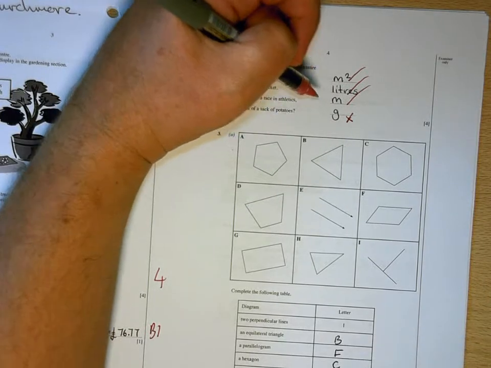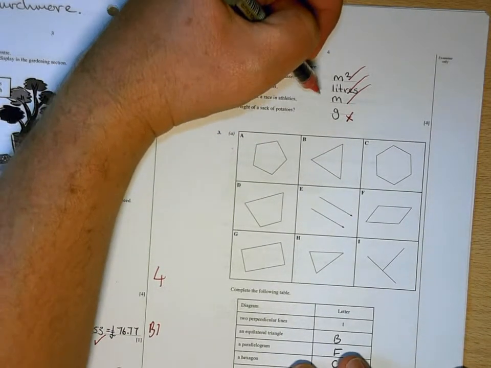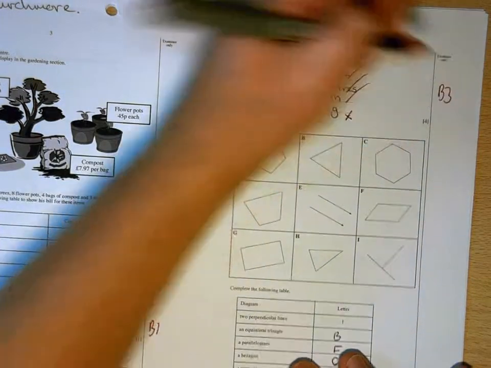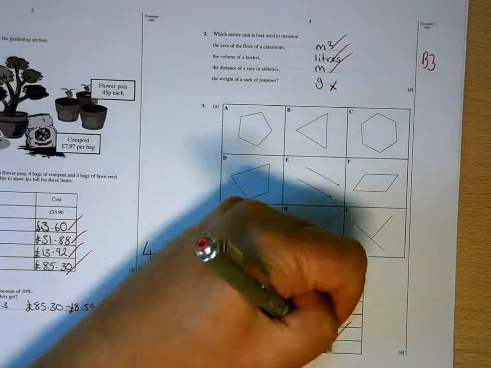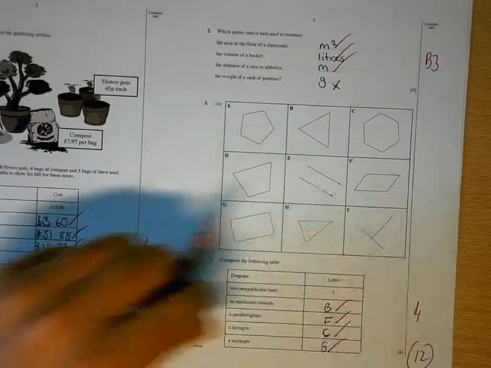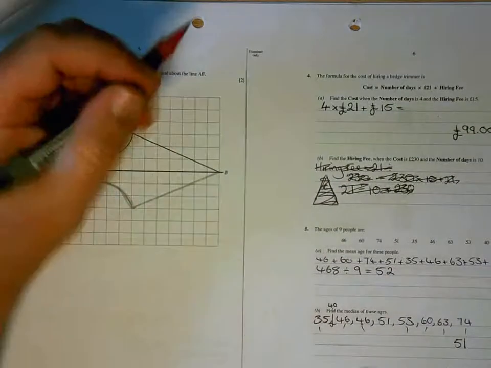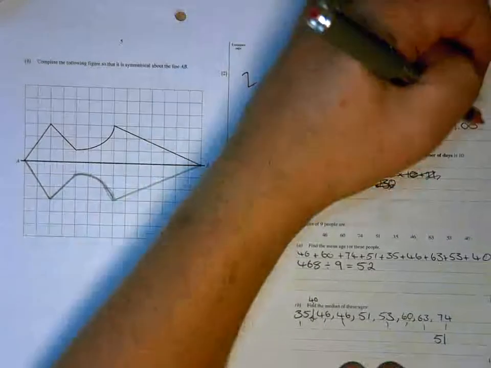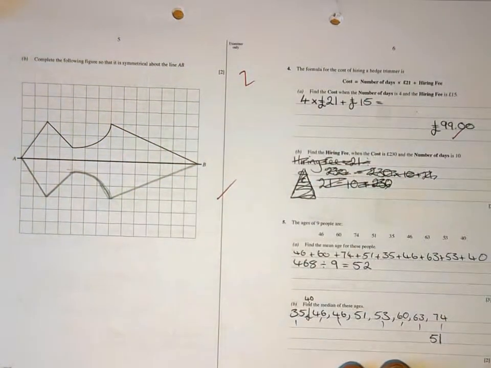Potatoes, a sack of potatoes wouldn't be weighed in grams. Maybe a bag of potatoes would, but a sack would be kilograms. BFCG is correct, so for that page you get 12. That's good. 99 is right. 2 marks.